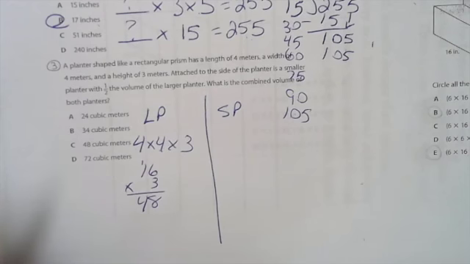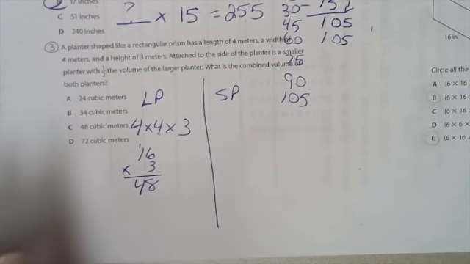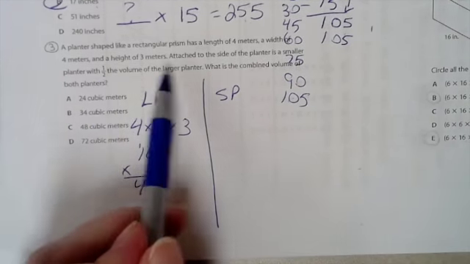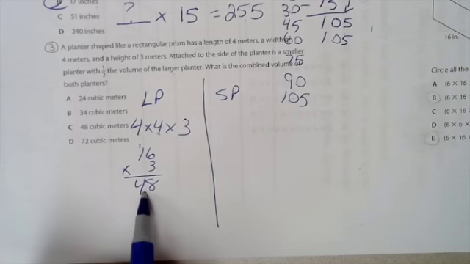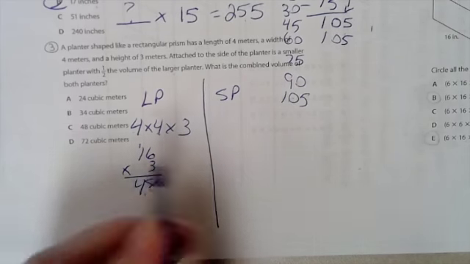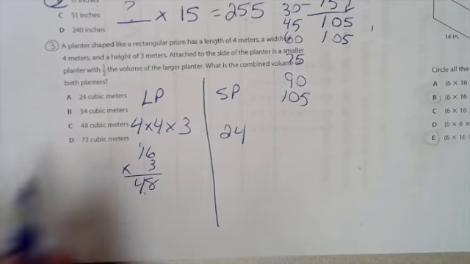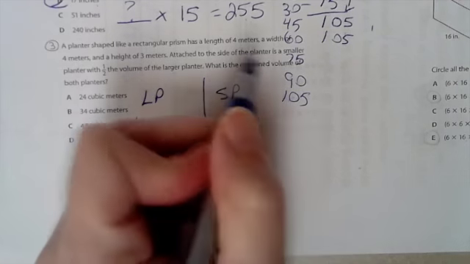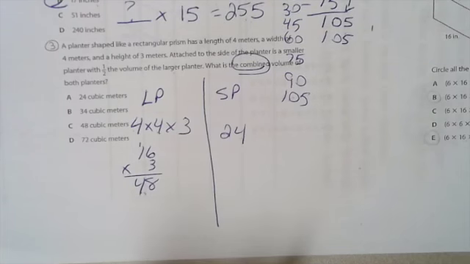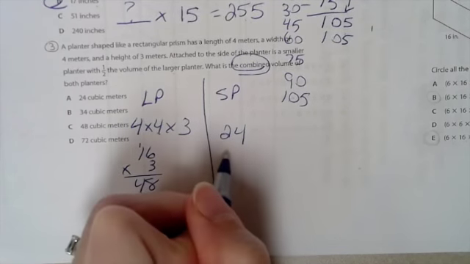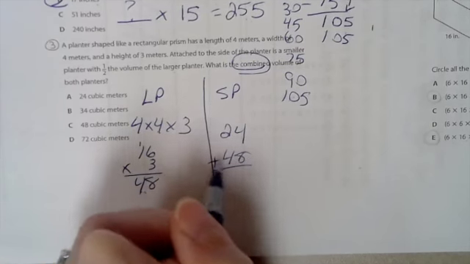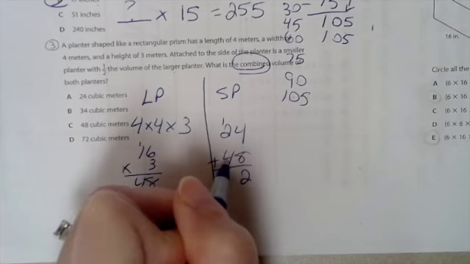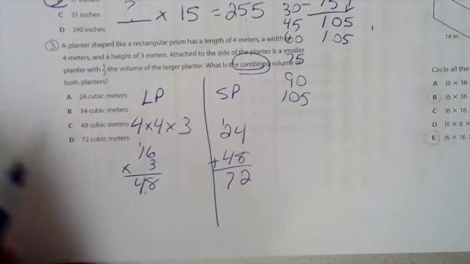Now, the smaller planter, it says, is half the volume of the larger planter. So it's half of 48? 24. So the larger one is 48, the smaller one is 24. What is the combined volume for both planters? Well, we're going to add 48 and 24, and we get 72 cubic meters.